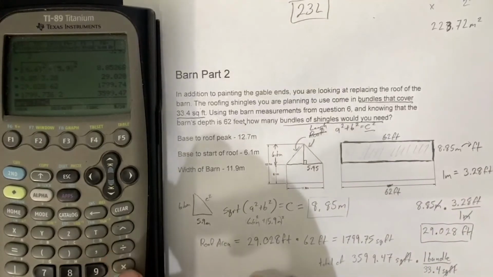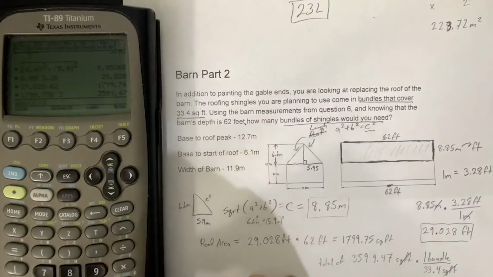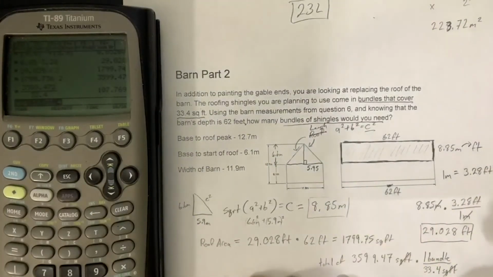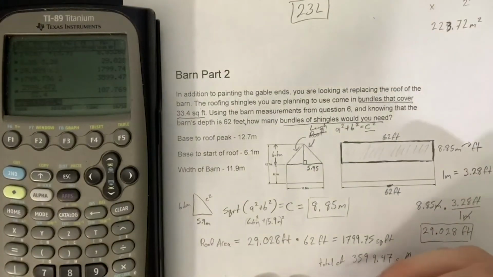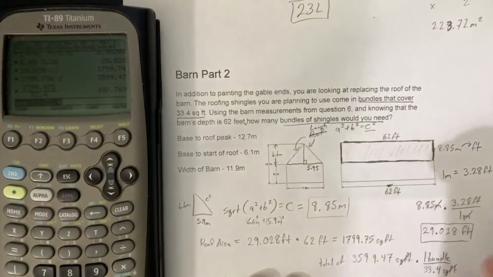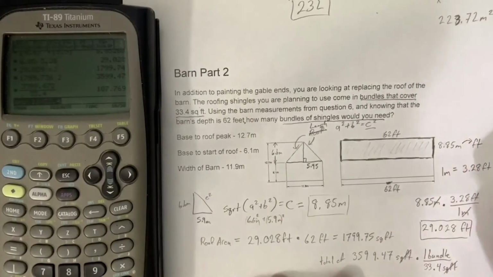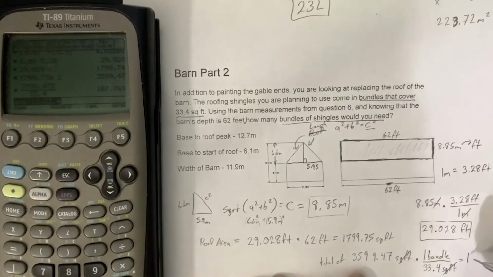We now take that, divide by the 33.4, and we realize that we end up needing 107.8 bundles.